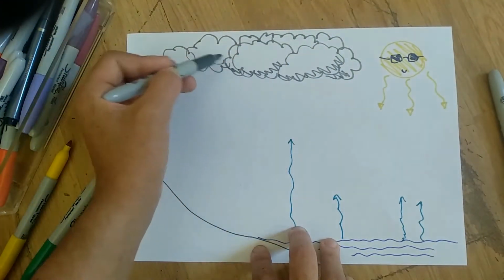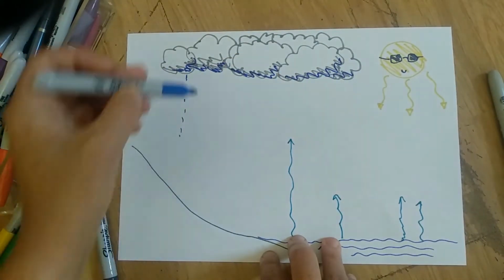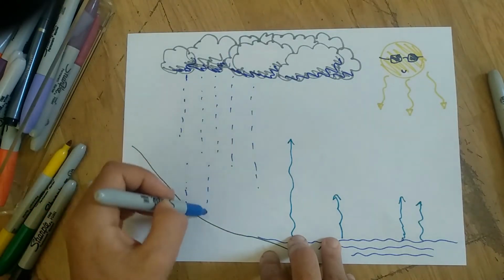And as it evaporates, it goes up, because it's lighter than water when it's gas, up into the sky where it condenses and becomes clouds, and it builds up and gets heavier and heavier until it falls to the Earth as precipitation.